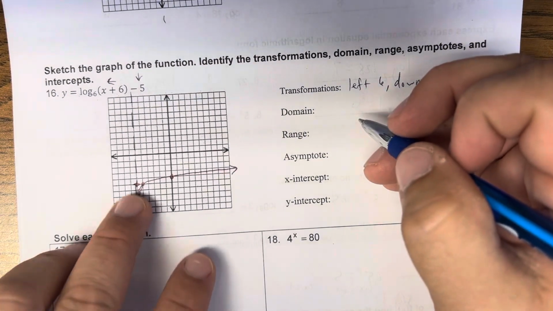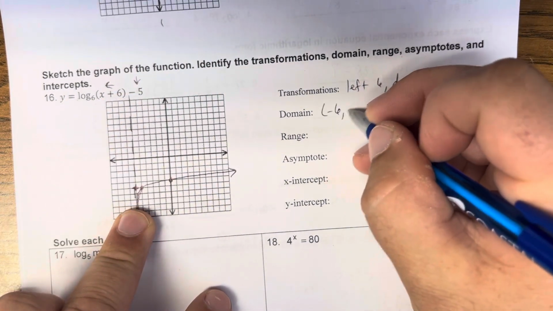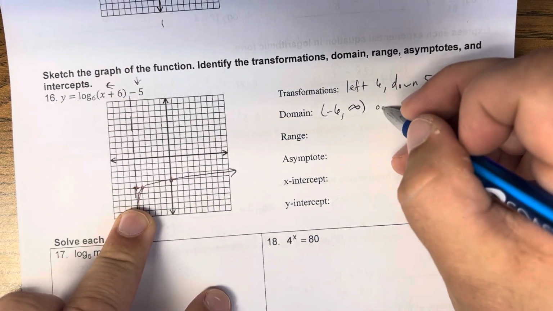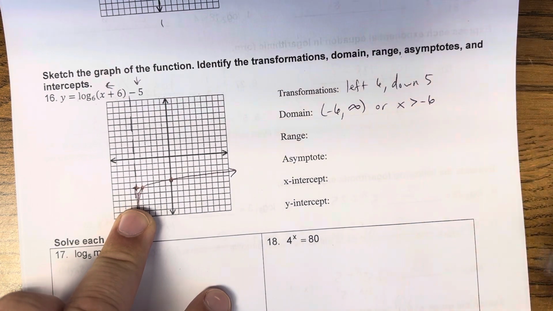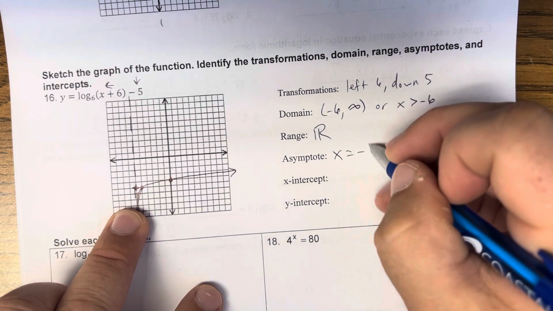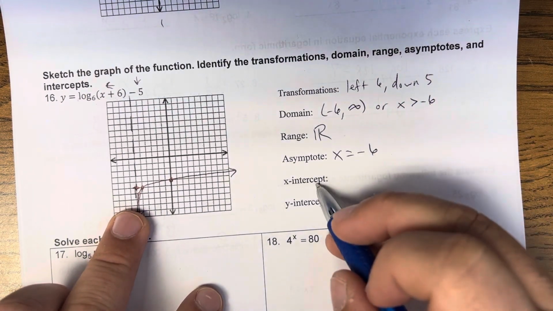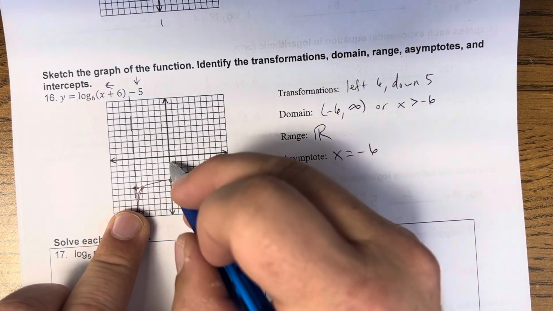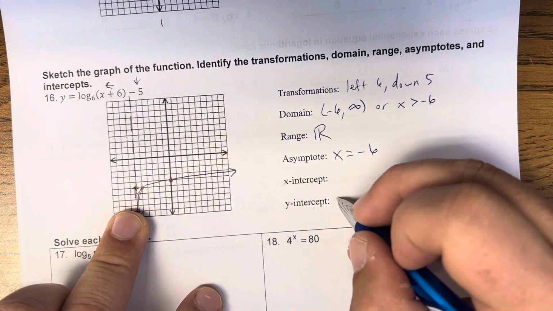The domain, it goes all the way to the left to -6 to infinity. You could also write x is greater than -6. My range is all real numbers. The asymptote is x equals -6. The x-intercept we'll find. The y-intercept we can see 1, 2, 3, 4.